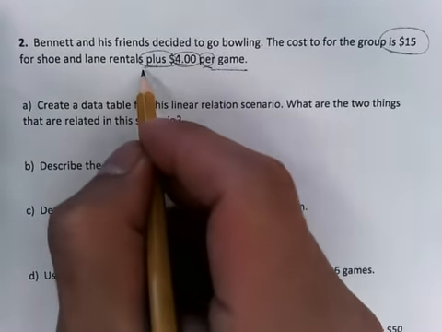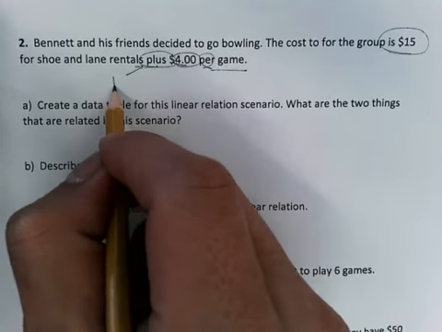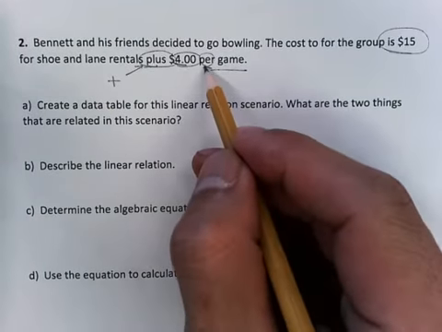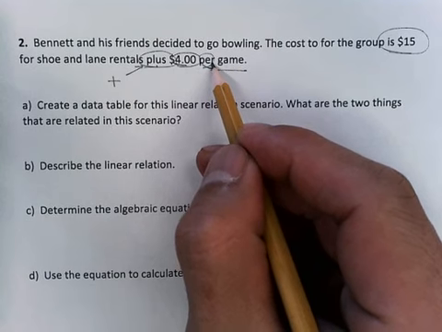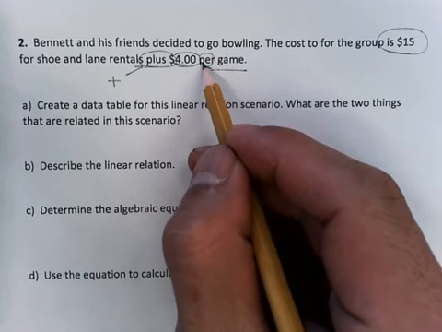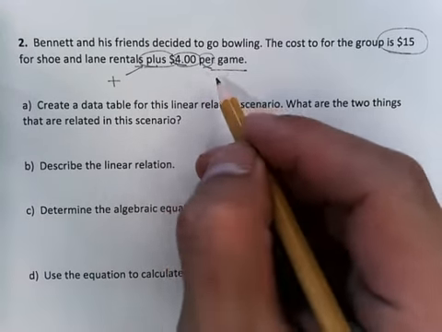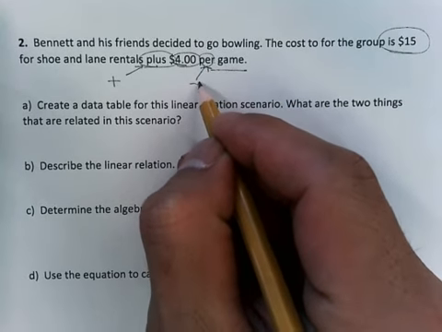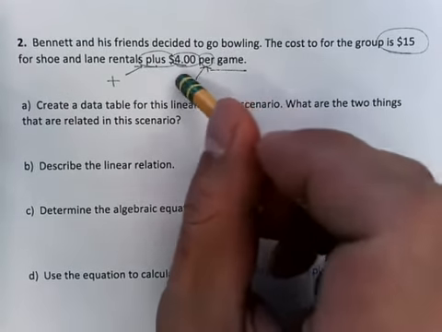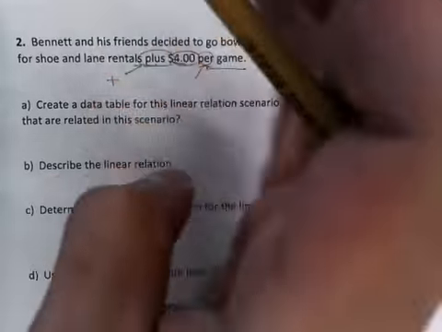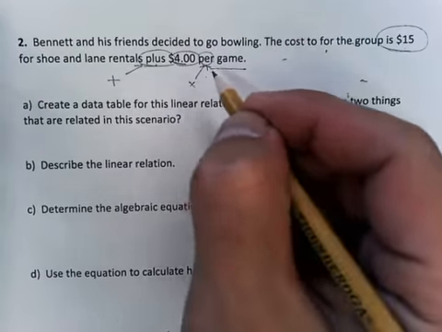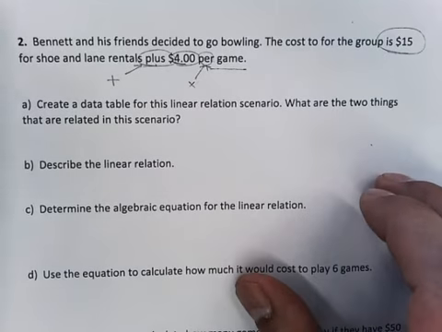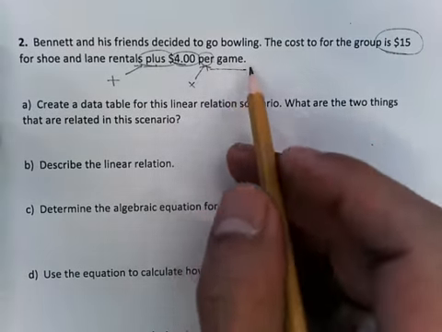Those are probably important because the word plus, well, guess what? That probably implies an addition. This three letter word here, per. Believe it or not, in math that actually translates to a multiplication. Okay, as in $11 per hour, like an hourly wage, right?